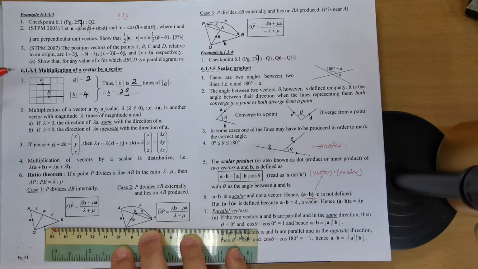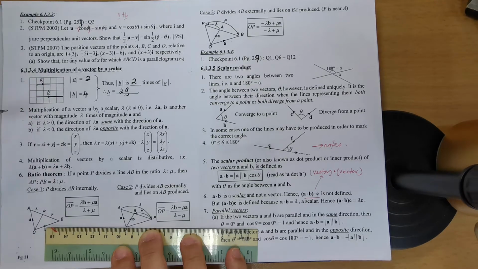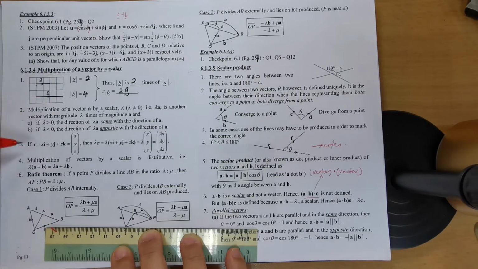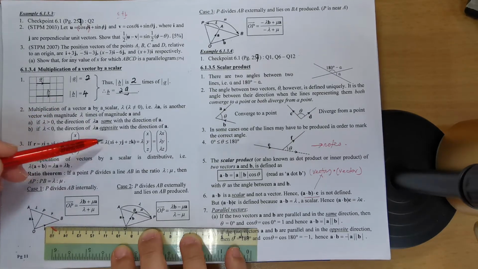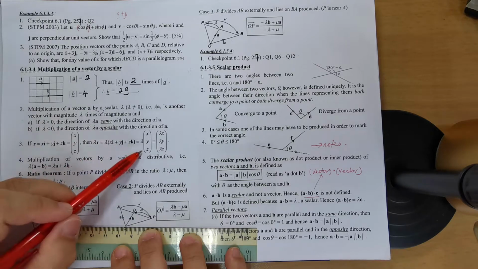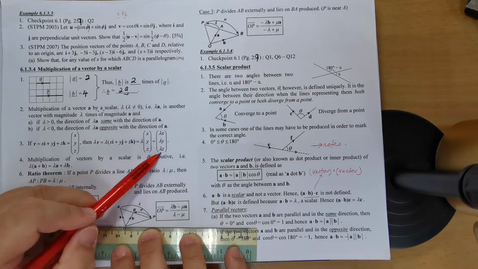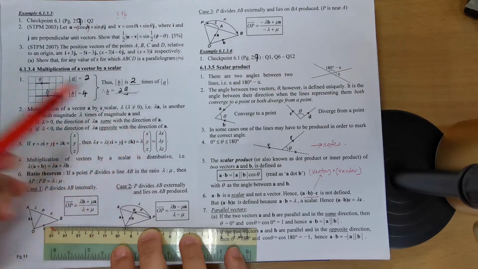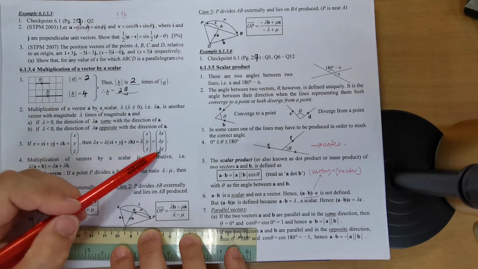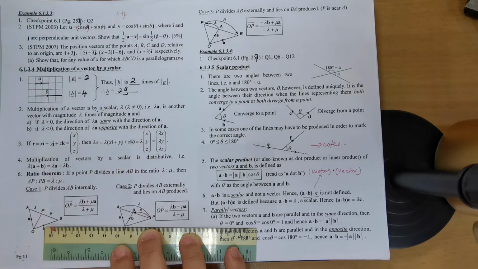If it involves the position vector xyz, or ijk, let's say vector r is xi plus yj plus zk. If we write it in column vector form, it's (x, y, z). Then lambda r will be lambda multiplied with vector r. It becomes like this: lambda multiplies each component of x, y, z. So this is lambda r.